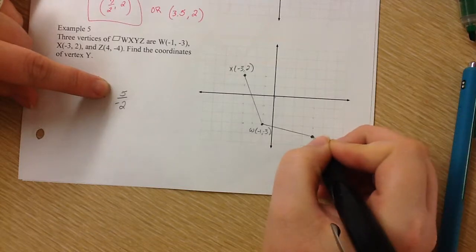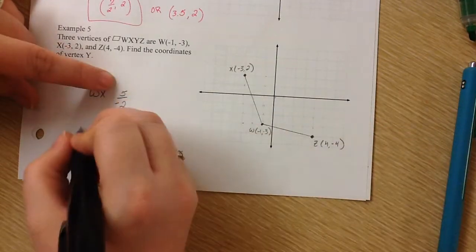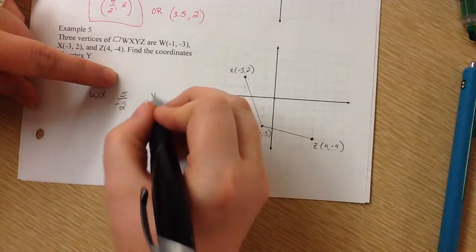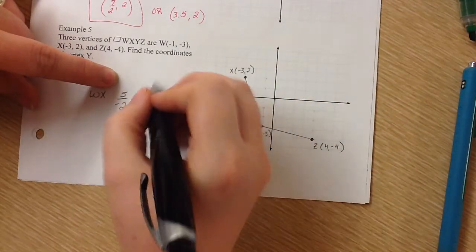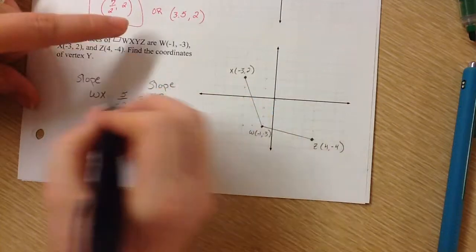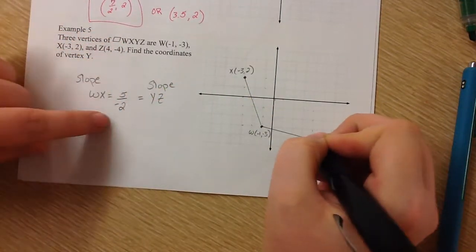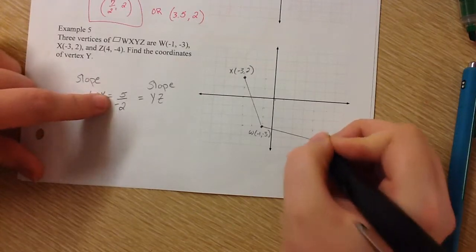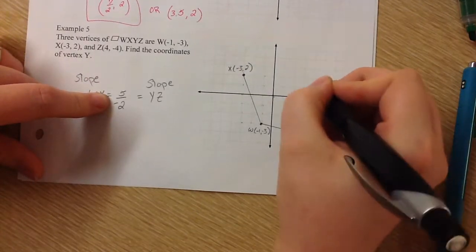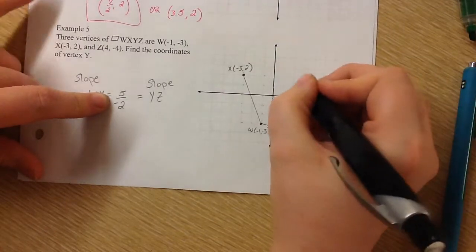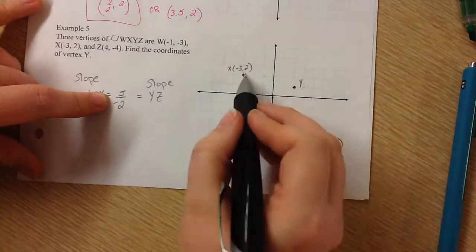So for Z to get to Y, the slope of YZ has to be the same as the slope from WX. So I can use that same slope, up 5, back 2. So there's where Y should be. But now let's double check.